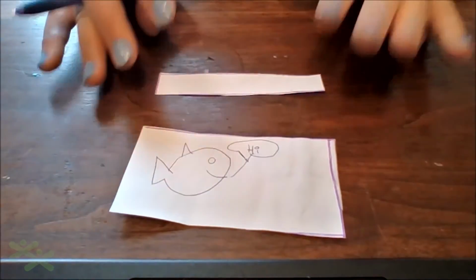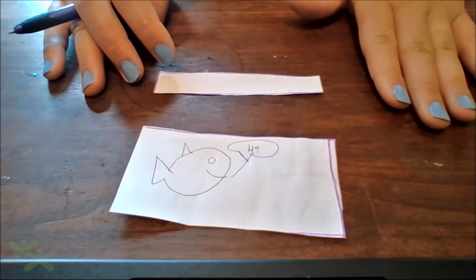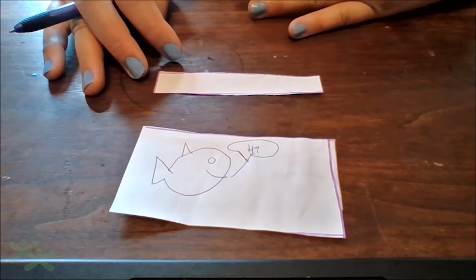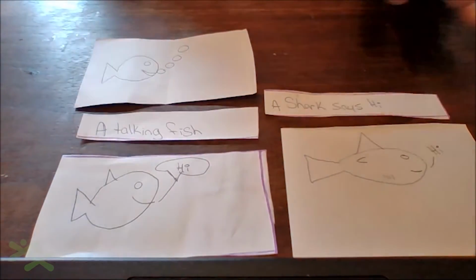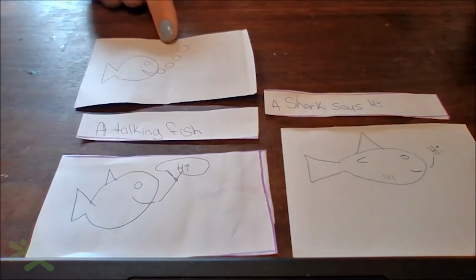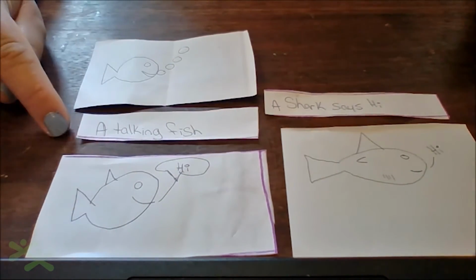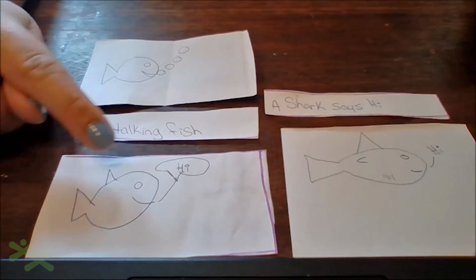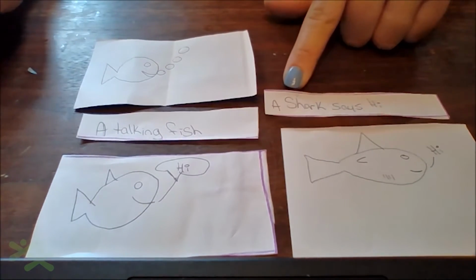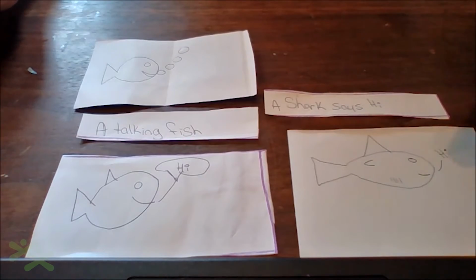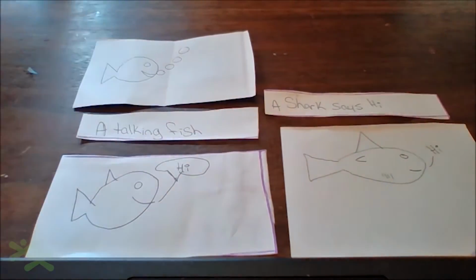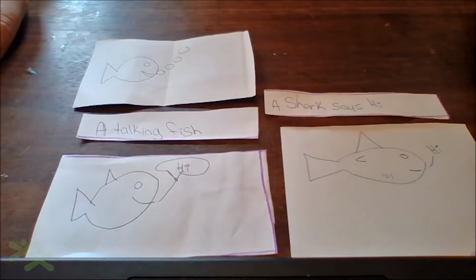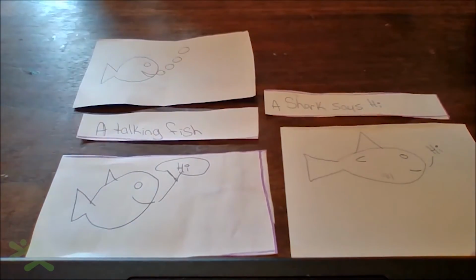And then when you get to the end, you're going to show them whatever you came up with and see how close it is to the original picture. So here's just a little example of how the game could go. Say there were 5 players, it would be something similar to this. So we go from the fish blowing bubbles. Someone thought it was a talking fish, so the next person drew a picture of a talking fish, but the next person thought it was a shark saying hi, so they drew the picture of a shark saying hi. So it goes from a fish blowing bubbles to a shark saying hi. It could be whatever, and it's just kind of fun to see what everyone's different ideas of the pictures are.